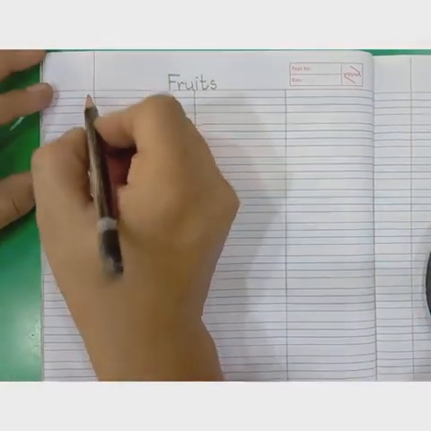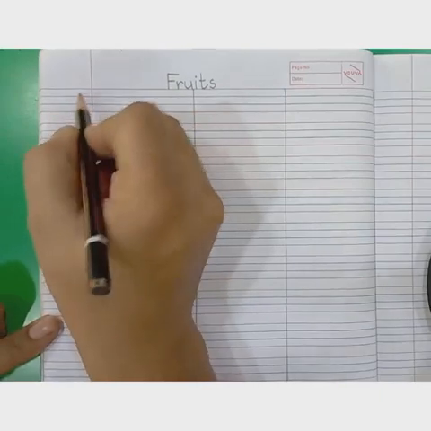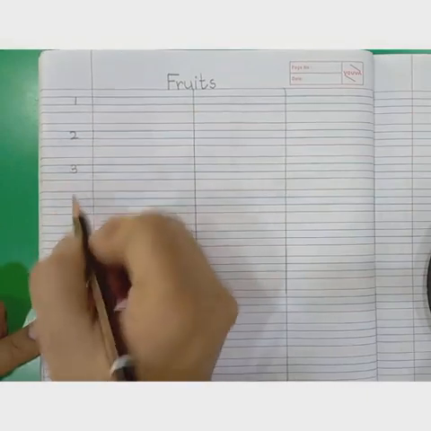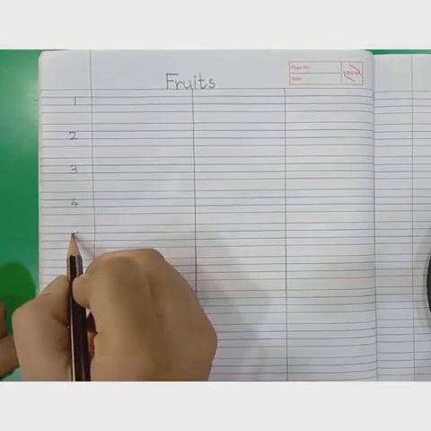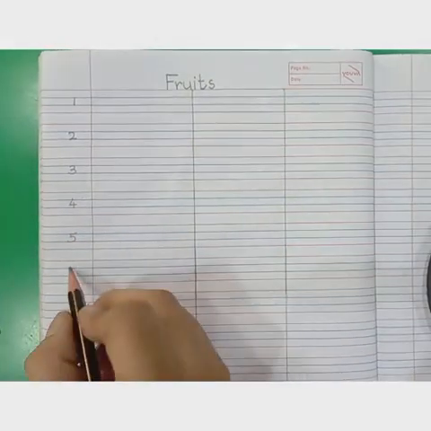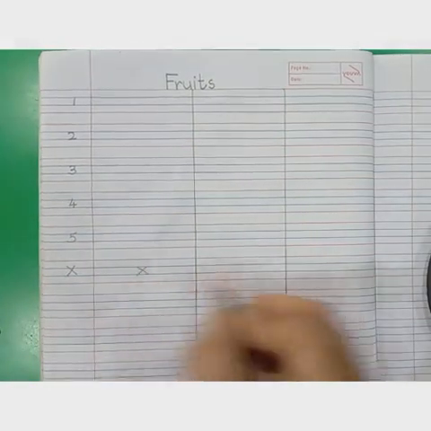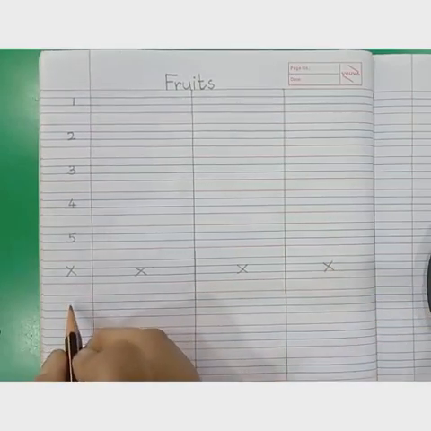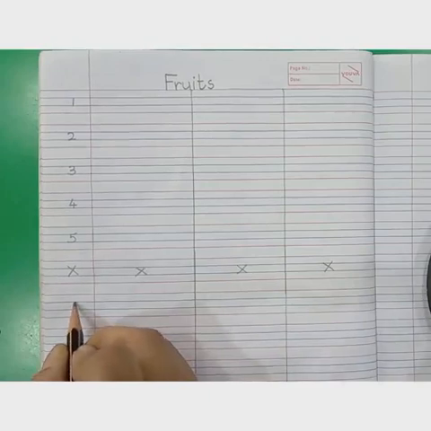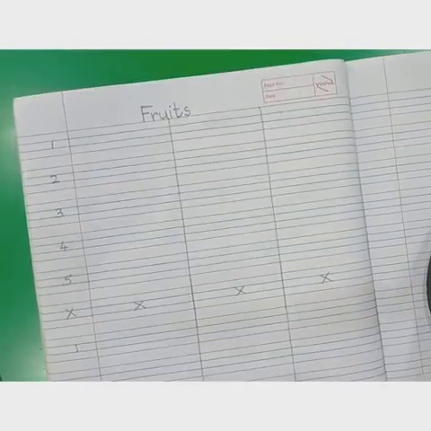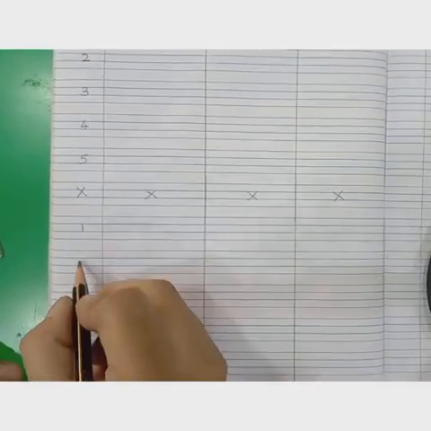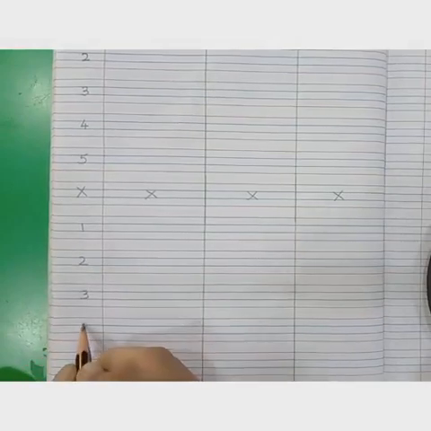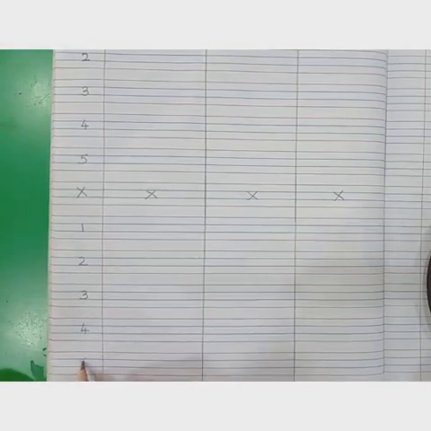Now we'll write numbers on the left side of the margin line. So we'll write here 1, 2, 3, 4 and 5. Now after 5, you will put a cross in these 3 columns. After cross, you will continue with numbers again 1, 2, 3, 4 and 5.